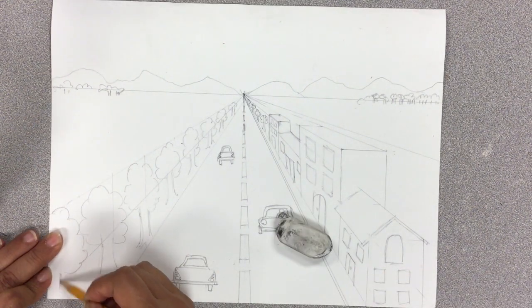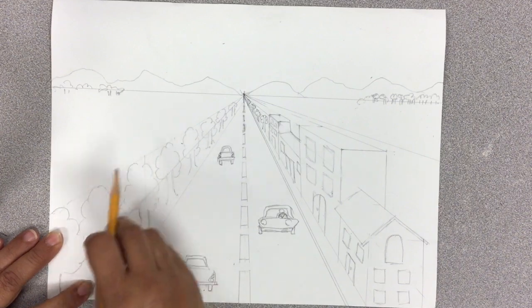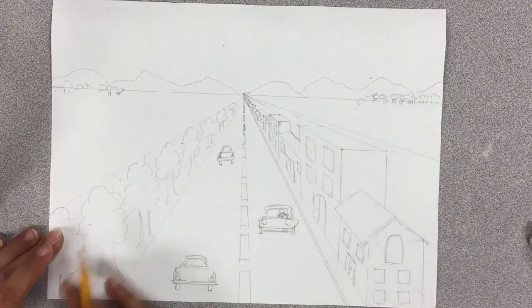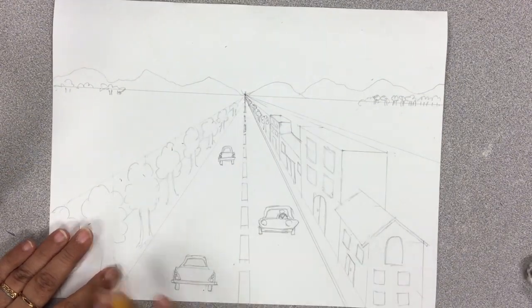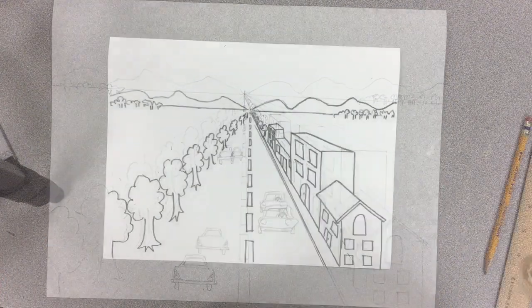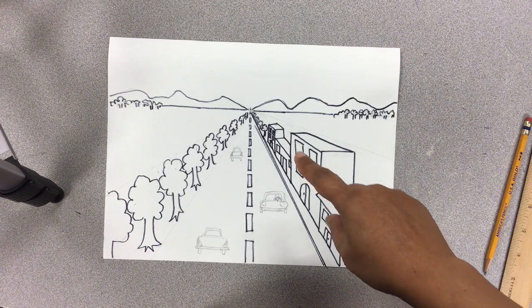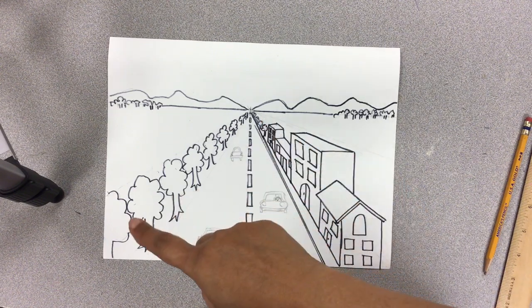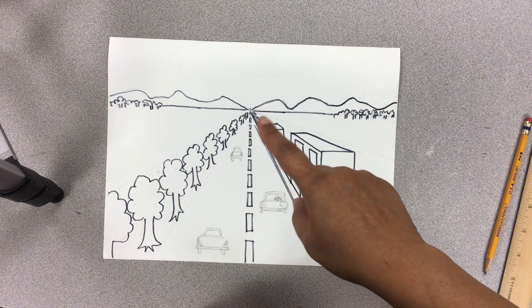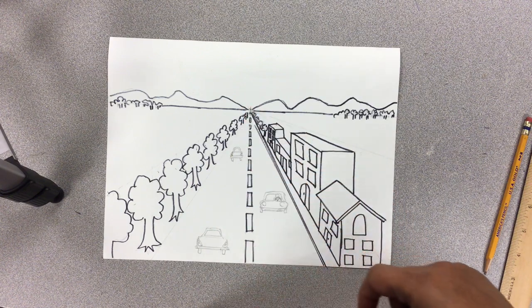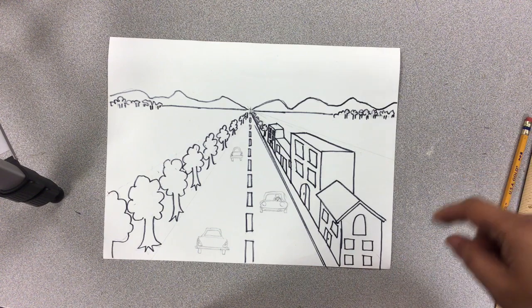And I'm creating another big tree, and it's going off the page because it's so close to me. So after this, I'm going to outline it with Sharpie so you can see the details better. The things that are closest to you are bigger and become smaller towards the vanishing point. And make sure you use the correct guidelines, and something in the middle comes straight down.